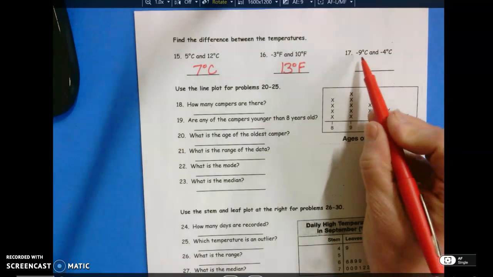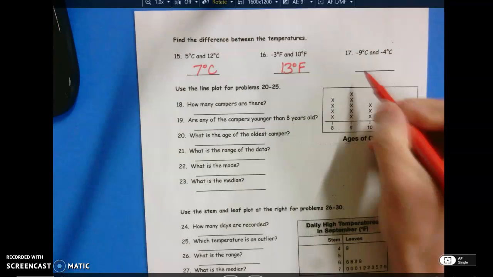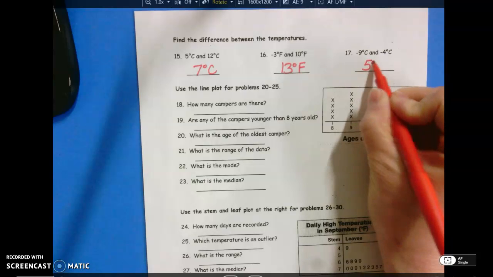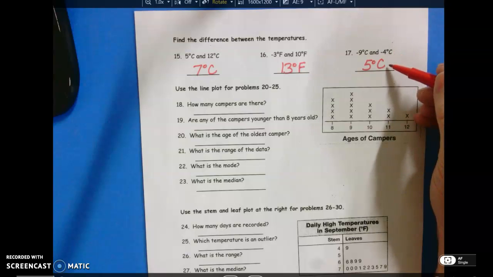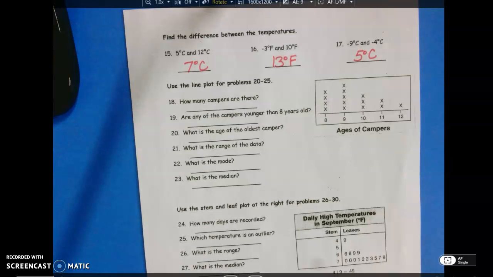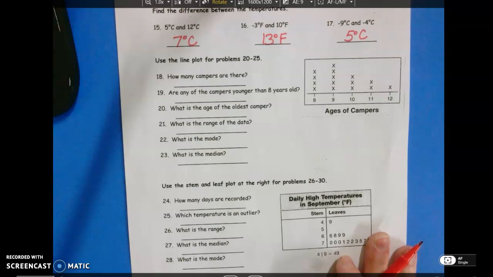In this, I have two negative temperatures. So what's the difference between two negatives? I just have to do a normal subtraction problem, and the difference is 5 degrees Celsius. Remember, I don't have to put the negative because I'm just showing the difference of those temperatures, not the actual temperature itself. Number 18, we learned some cool things about line plots. Some of you told me that you kind of enjoyed these line plots and these leaf plots.